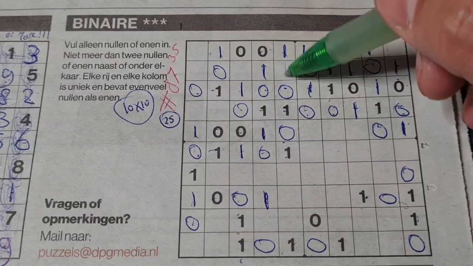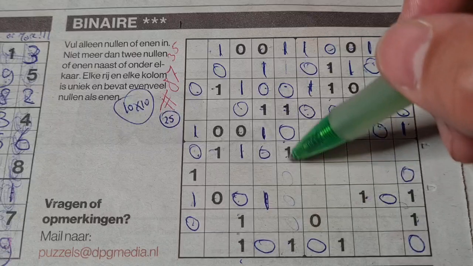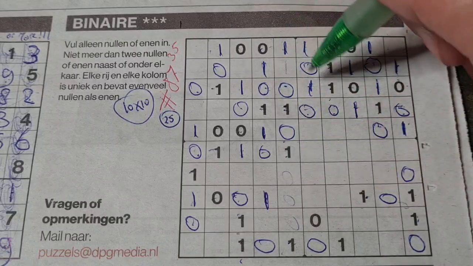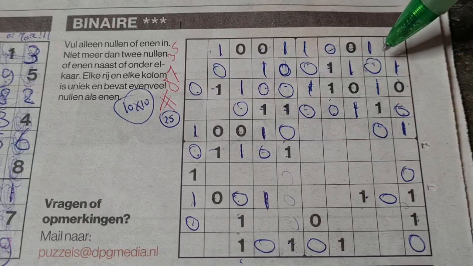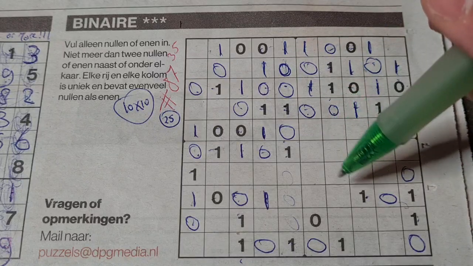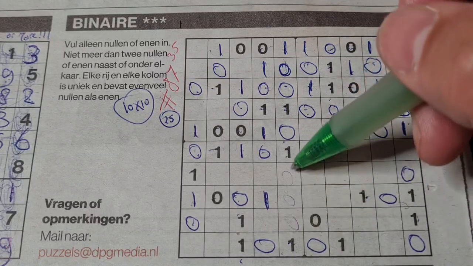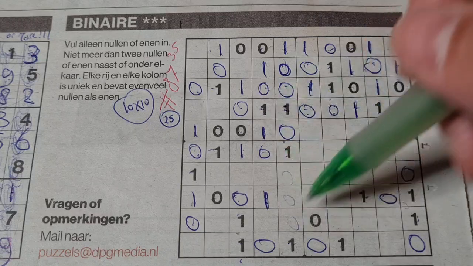If we place number 5 there, then we have 3 O's in a row in this column. Not allowed by one of the rules. So this can be 1. This should be no. Need to wait here.